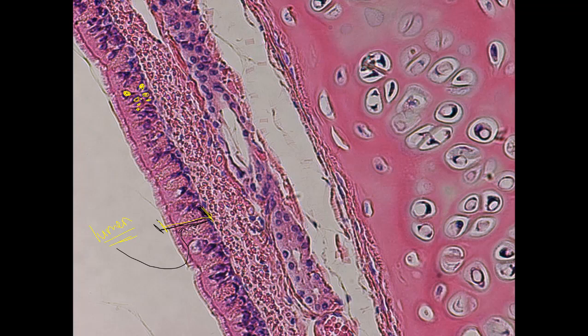The reason why it's not stratified columnar epithelium is I'm not going to test you on stratified columnar epithelium. It's one of our crossed out things. That's one thing, okay? And then there are other reasons behind it too. So it's not the stratified columnar.